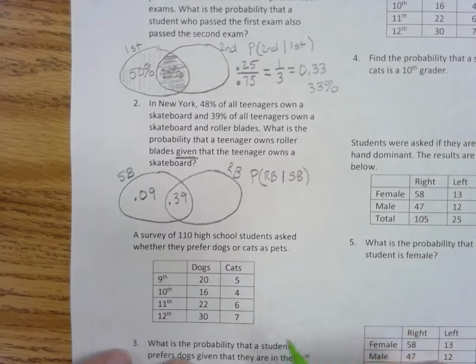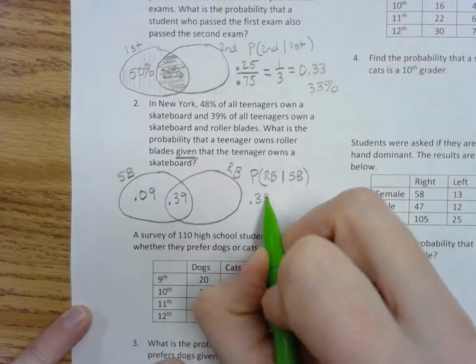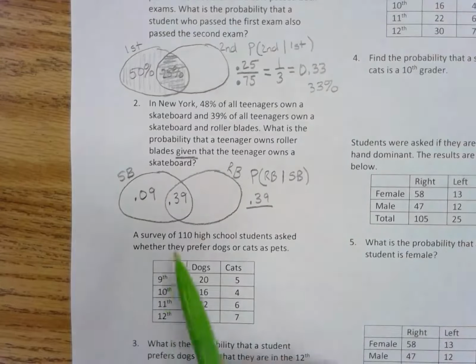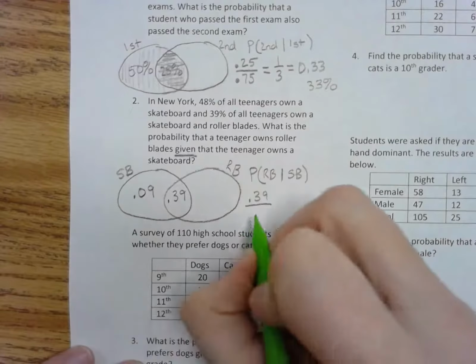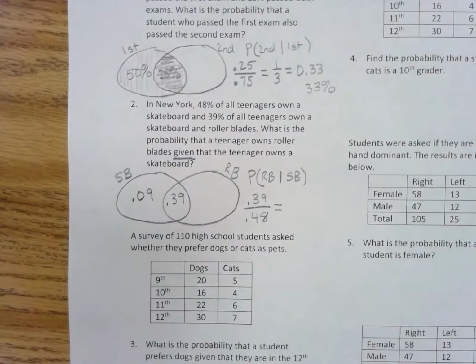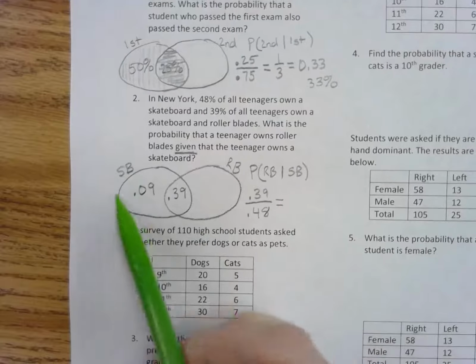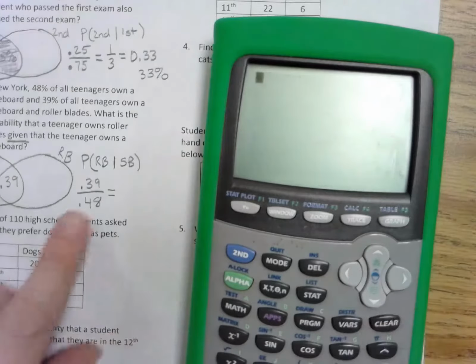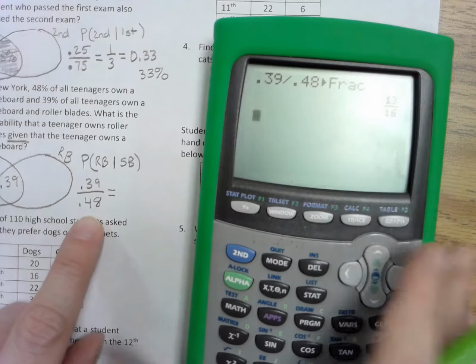So we take our intersection, so the 0.39, and divide it by the given, which is the skateboard. So that value was the 48%, so 0.48. You take the intersection and divide it by the given. So let's see what our fraction, decimal, percent would be. 0.39 divided by 0.48. Math fraction changes it to 13 over 16.